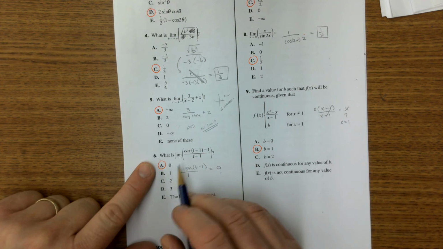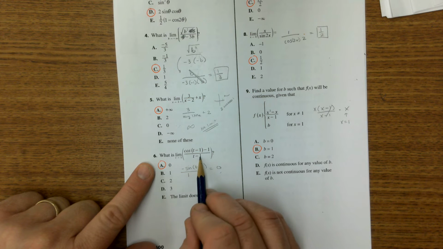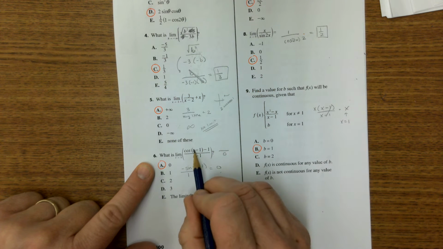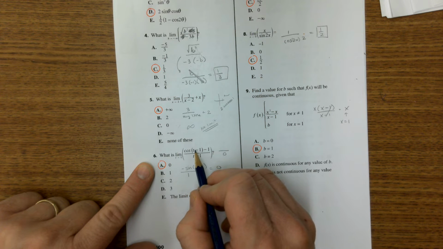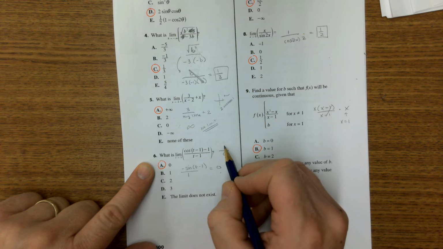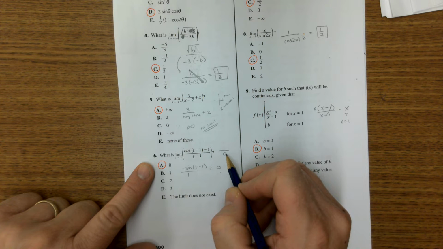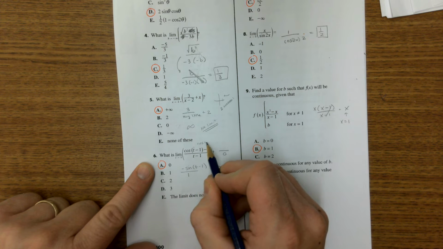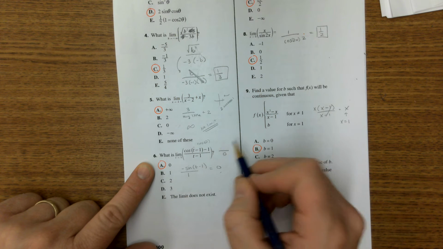Down here, plug in 1. Well, if you plug in 1 there, you get 0. And if you plug in 1 there, that would be a cosine of negative 1, that would be 1, and you'd get something divided by 0 here. Or you get cosine of 0 is 1 minus 1 is 0.